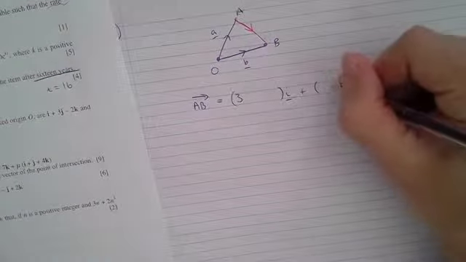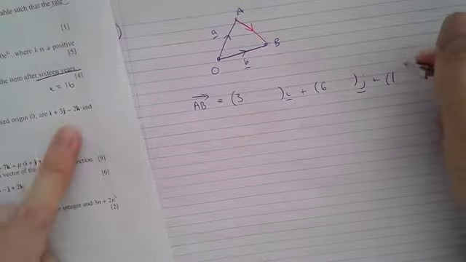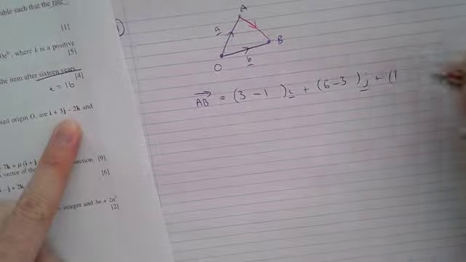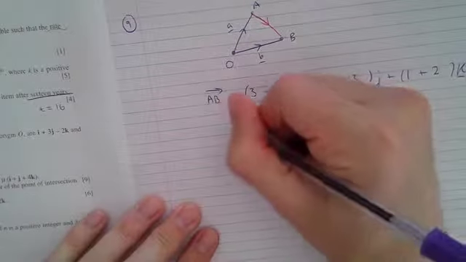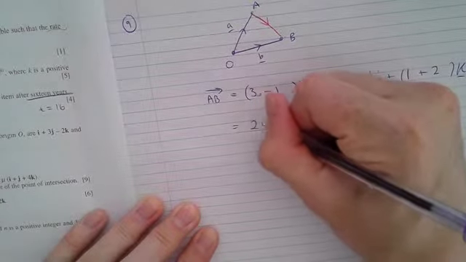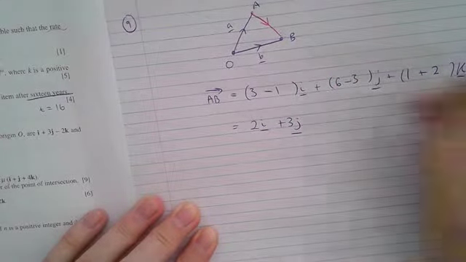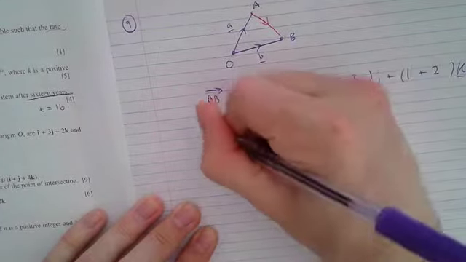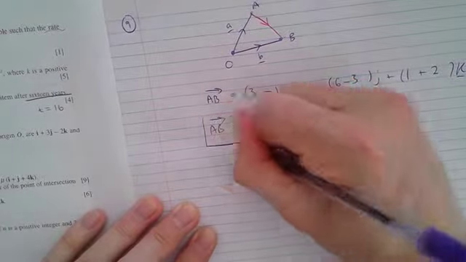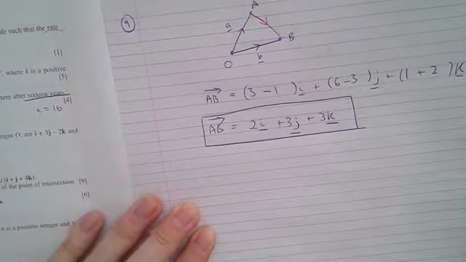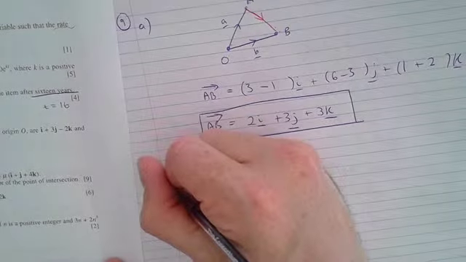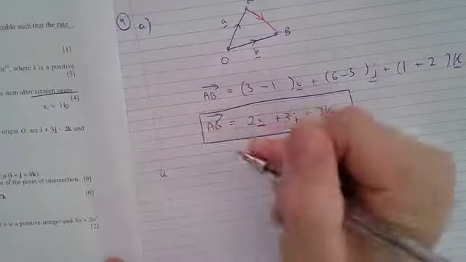3, 6, and 1. And take away 1, take away 3, but plus 2, which is 2i plus 3j, and then plus 3k is AB. Yeah? Cool. And then for part 2, it says find the vector equation.